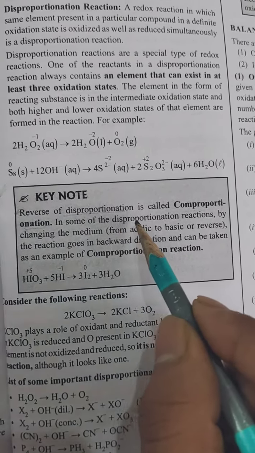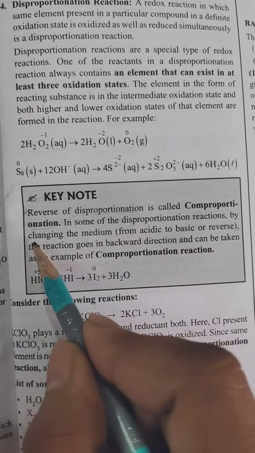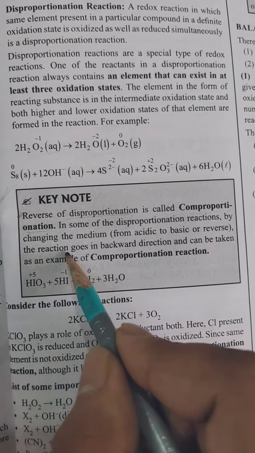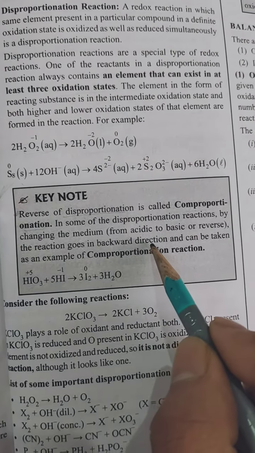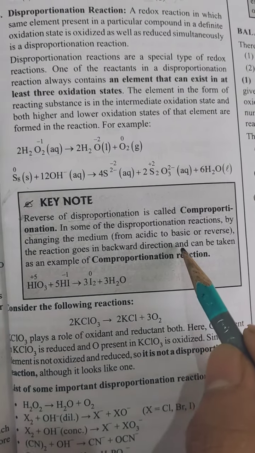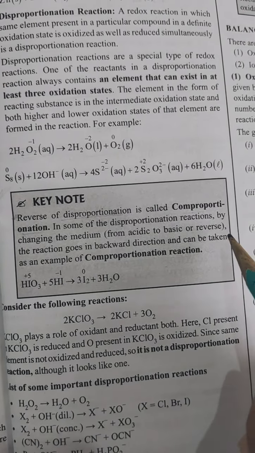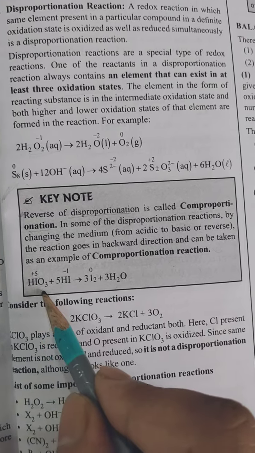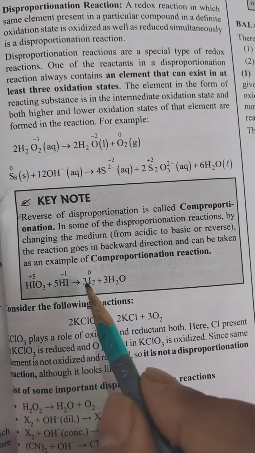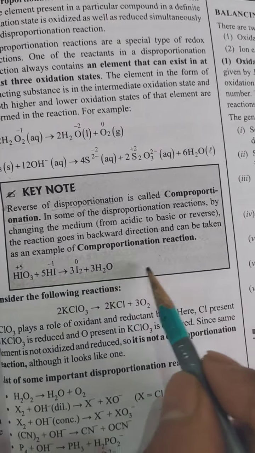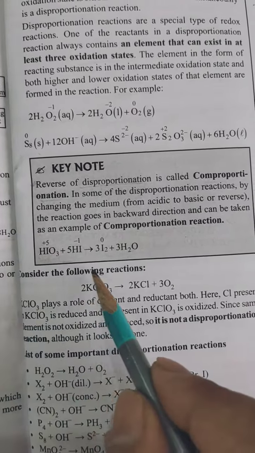In some disproportionation reactions, by changing the medium from acidic to basic, the reaction is reversed. The reaction goes in the backward direction and can be taken as an example of comproportionation reaction. HIO3 plus HI will give I2. This is a comproportionation reaction.